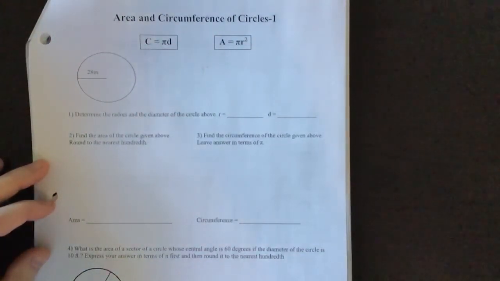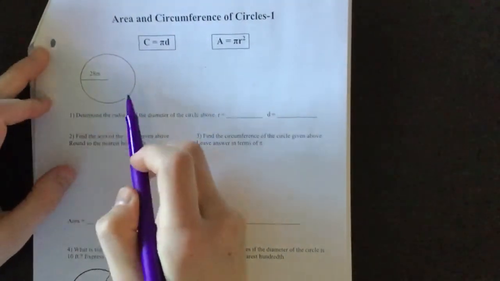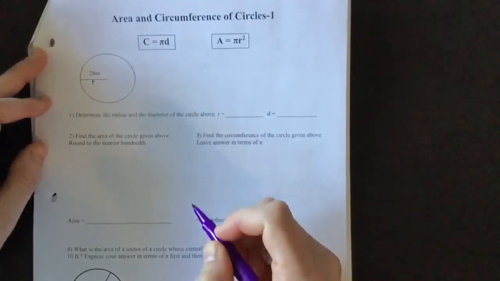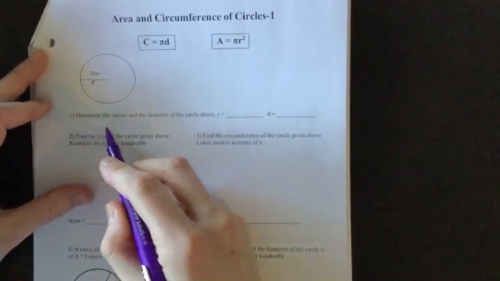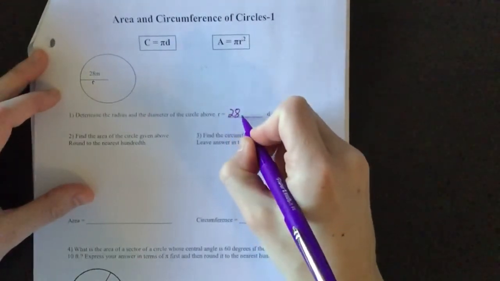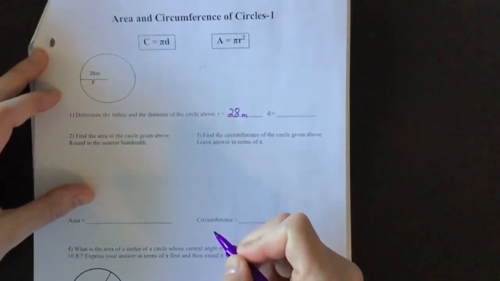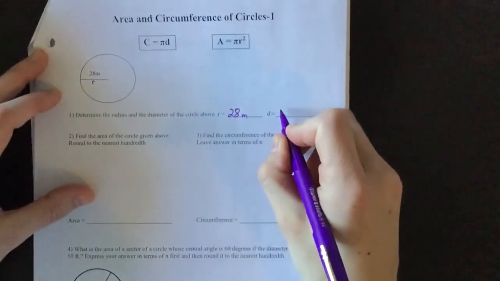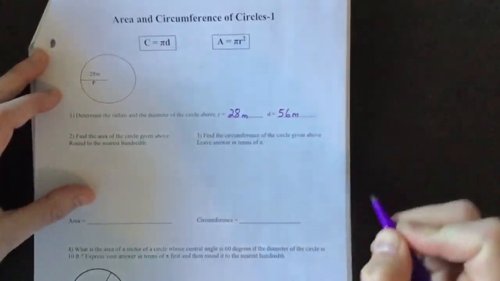Here we are on page 17 of our booklet. We're starting with a circle here. I can see from the image that our radius is 28 meters. On number 1, we're asked to determine the radius and the diameter of the circle. So the radius, 28 meters, and I'm always going to use my labels of my units. Our diameter is going to be 2 times that, so 56 meters.